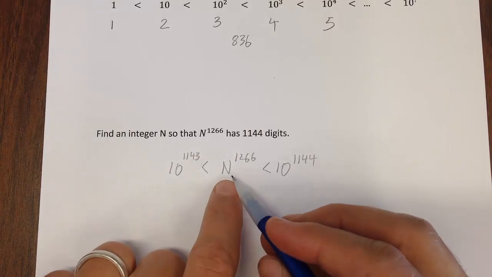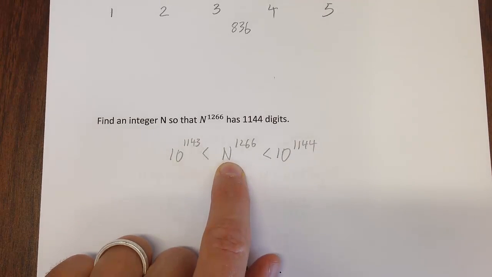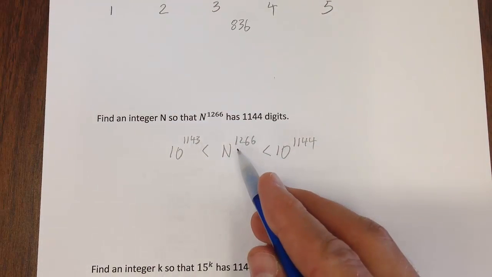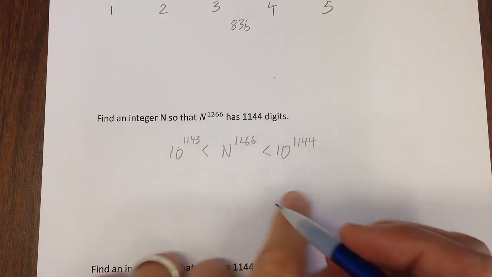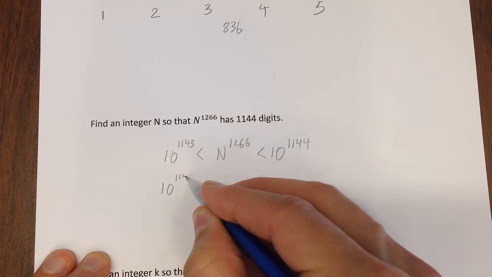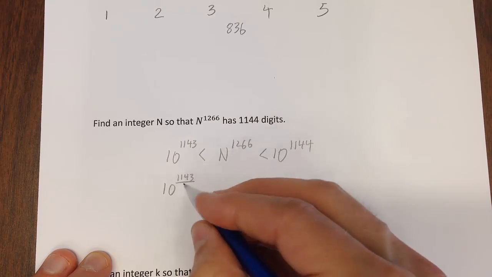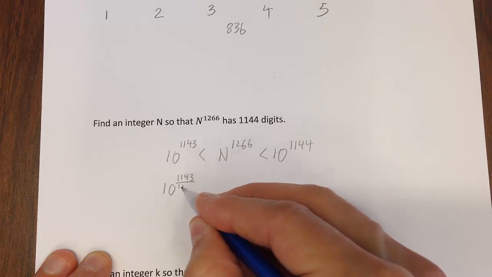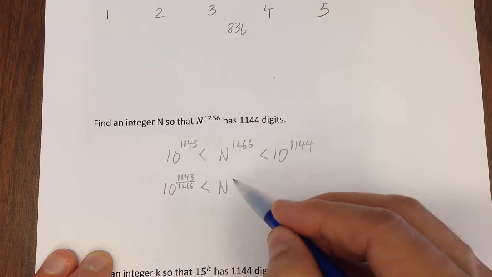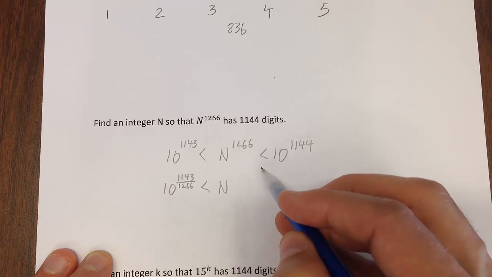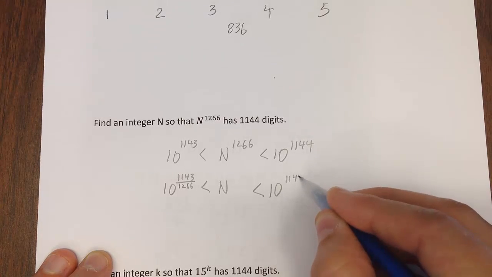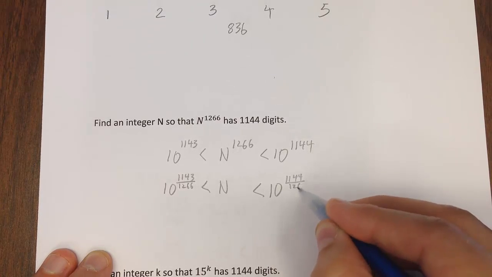So since your variable is in the base, I know this sounds strange, but I can take the 1266th root of all these numbers and the order will be the same. So 10 to the 1143 to the 1 over 1266 is less than n to the 1266 to the 1 over 1266, which is less than 10 to the 1144 over 1266.